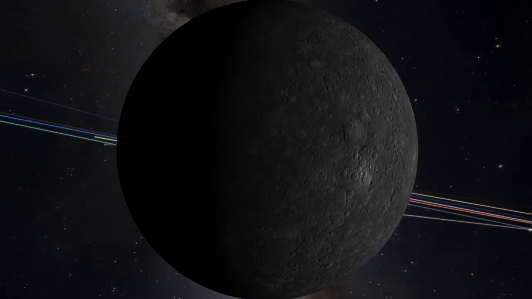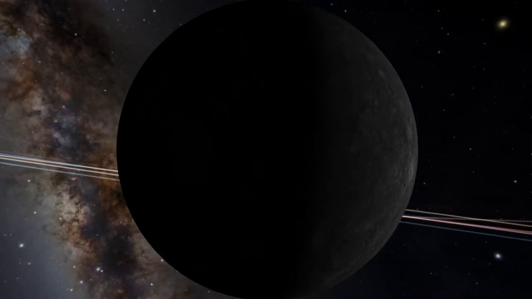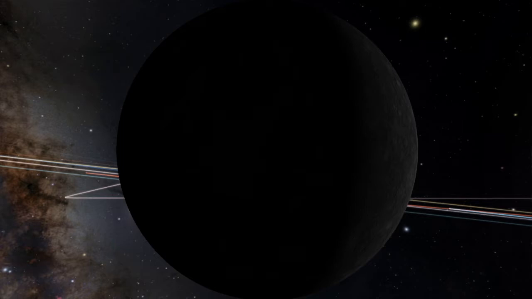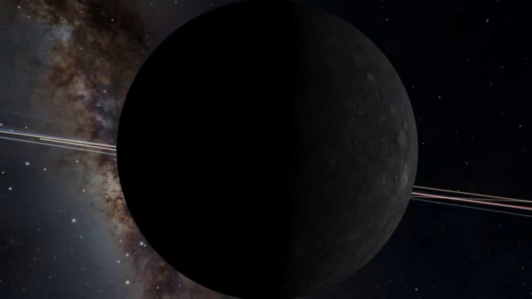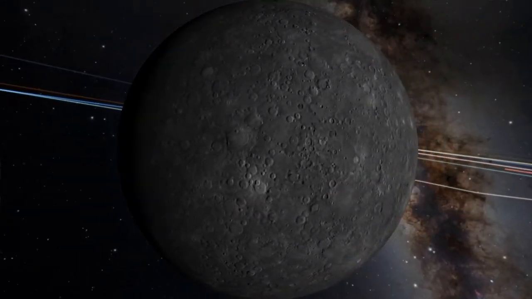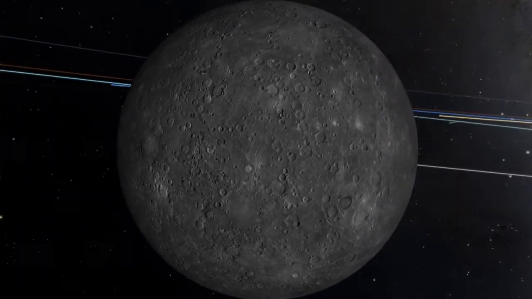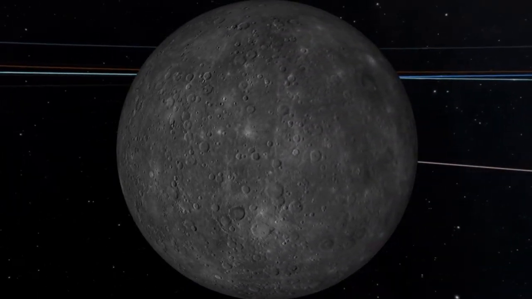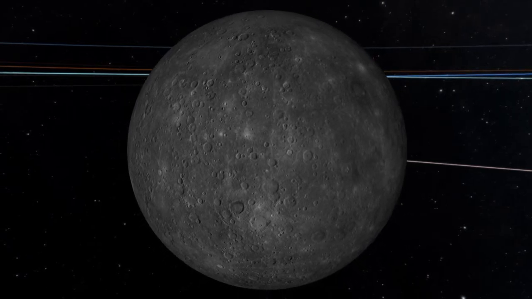Without that blanket, once the side of Mercury turns away from the sun and it's nighttime, it's not getting the warmth from the sun, so it cools off very quickly, dropping in temperature drastically. And so we see Mercury is kind of a world of extremes. We have the really hot daytime and then the really cold nighttime.